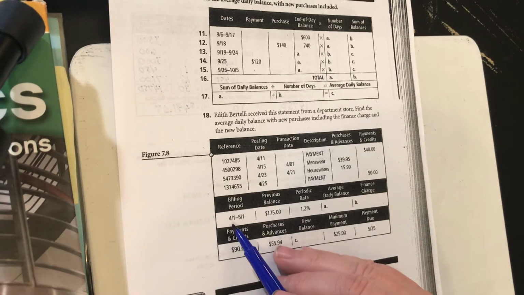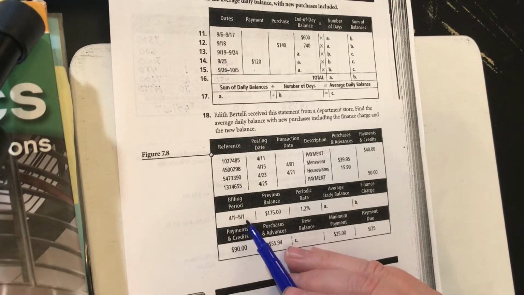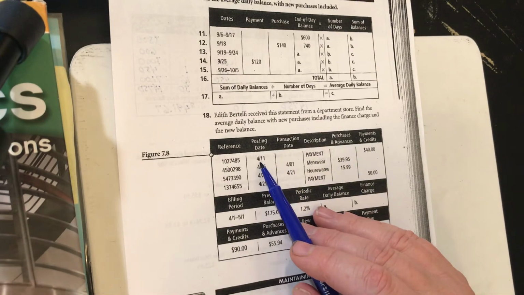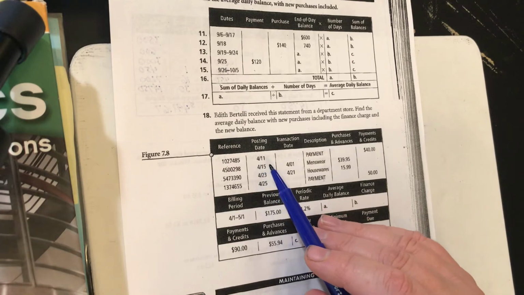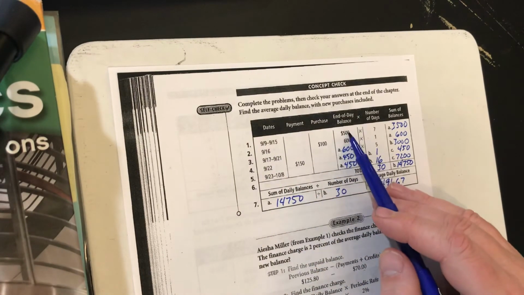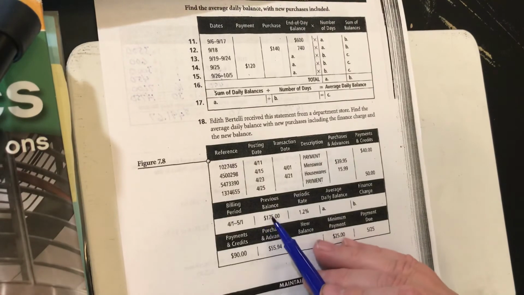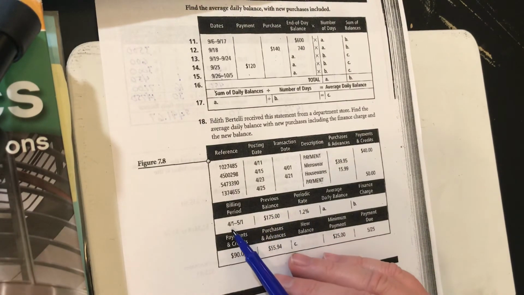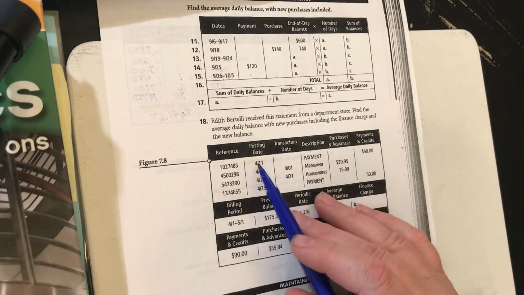Notice that the billing period begins on April 1st and it ends on May 1st, and the first transaction didn't occur until April 11th. So you're going to have to start out kind of like we did up here. For several days in a row, the end of day balance was the previous balance. So we're going to start out at 175 for the first few days of April.